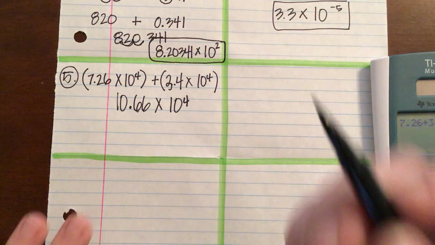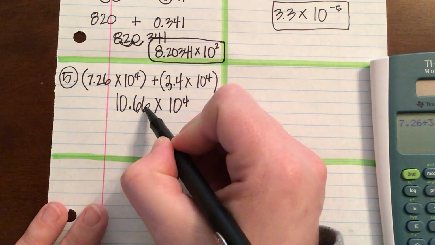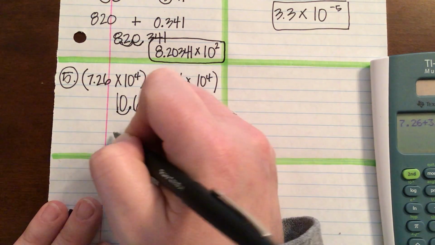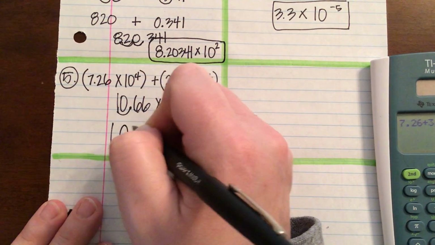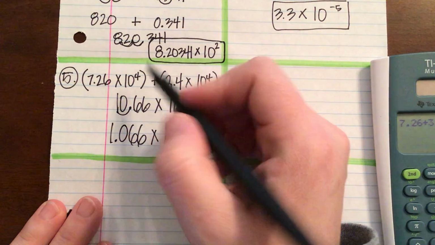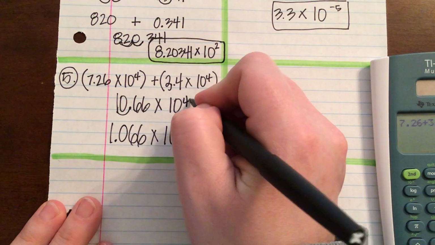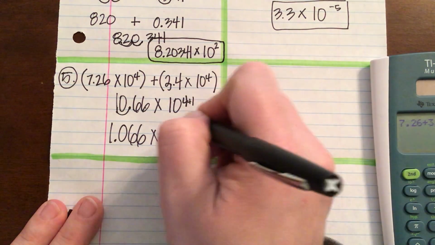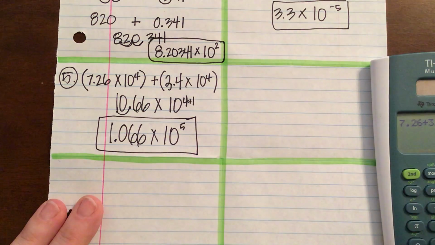Good, Peyton. 10.66 is wrong. It should be 1.066 times 10. I should go one more move to the 5th. Excellent.